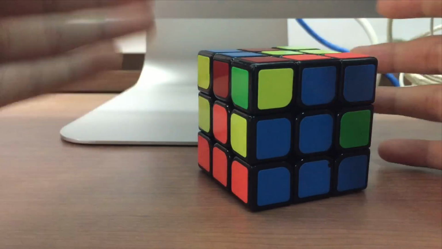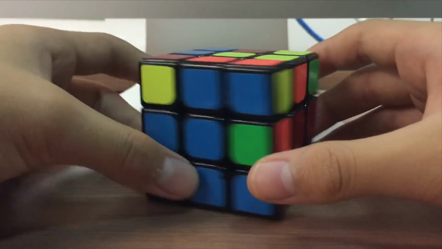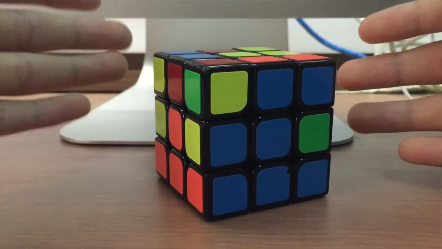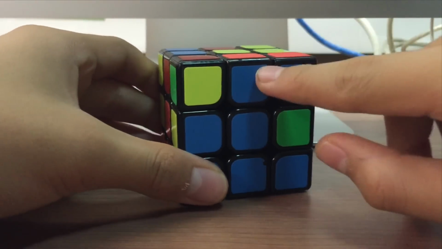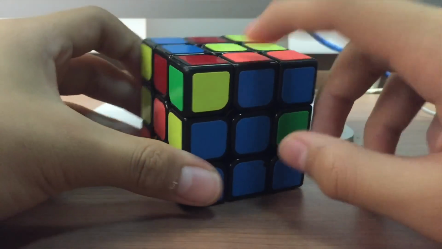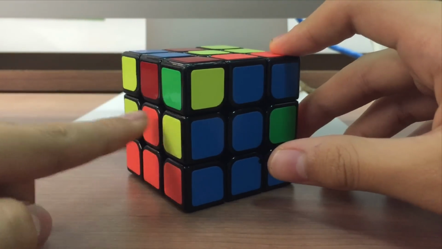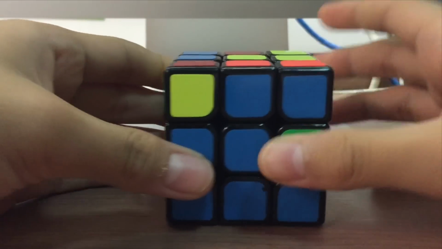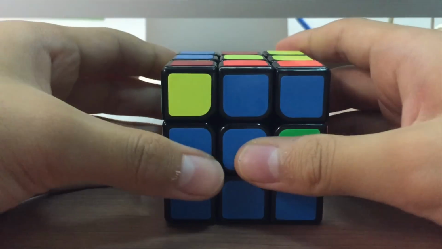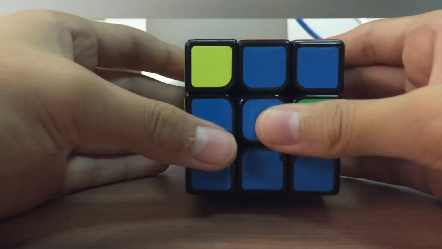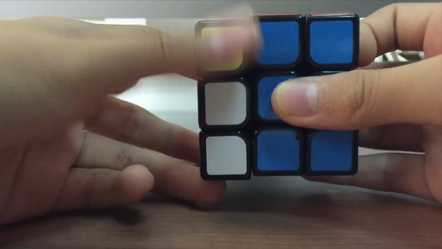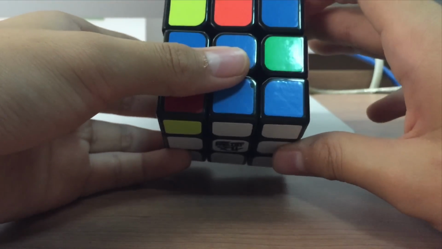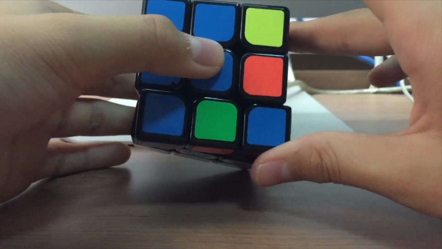So I'll just go through it slower so that you can understand the algorithm better and not just be memorizing it. So this is a blue and orange edge piece. The blue centerpiece is on the right and it's on the left. So you perform this algorithm to move it to the left: U prime, L prime, U, L, U, F, U prime, F prime.